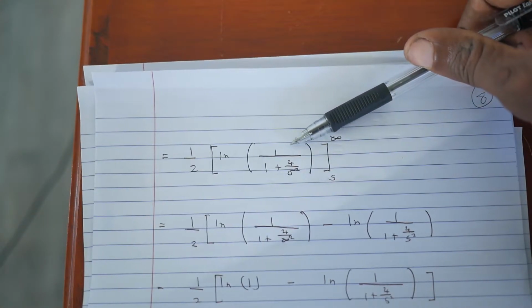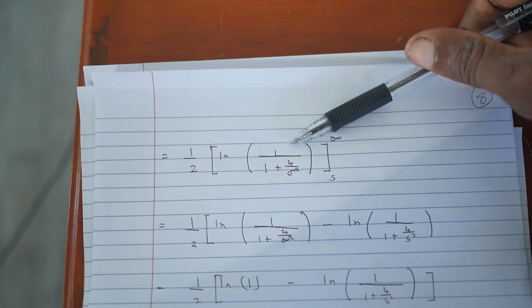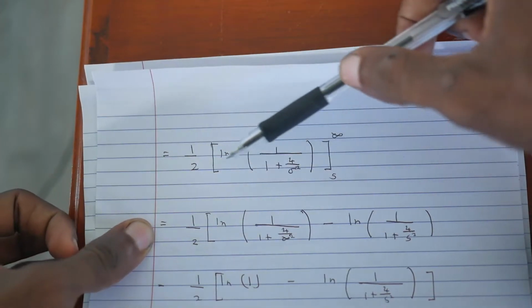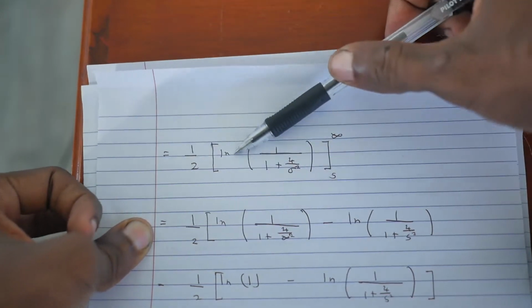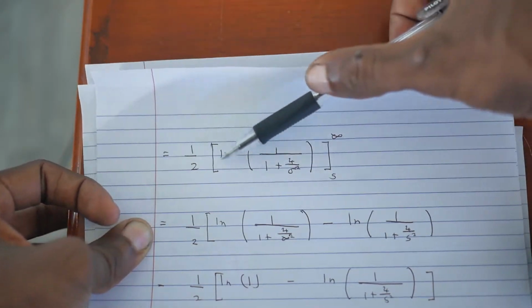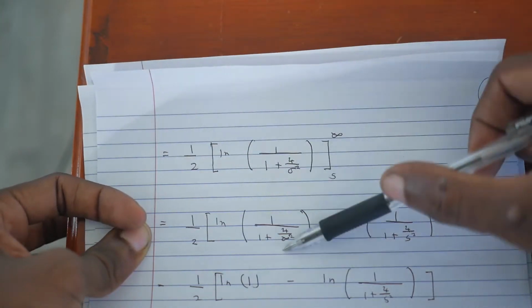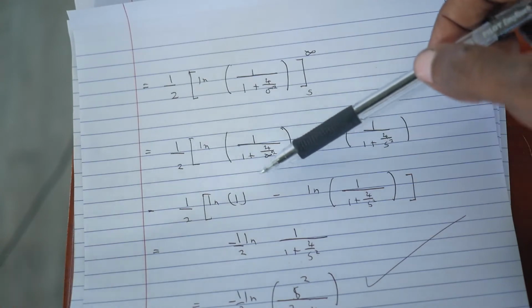Good. Now, after dividing top and bottom by sigma squared, you can put in the infinity and you wouldn't have a problem. Right? So let's put in the upper and lower limits. So it is half multiplied by ln of this with the upper limit minus ln of the same thing with the lower limit. So that's what I did here.